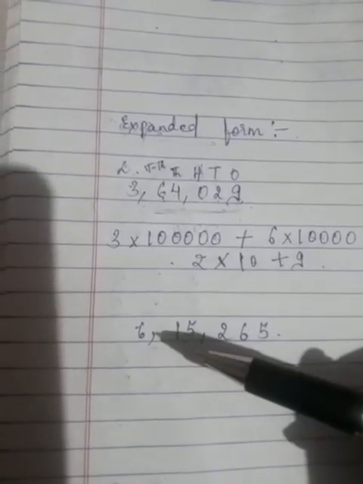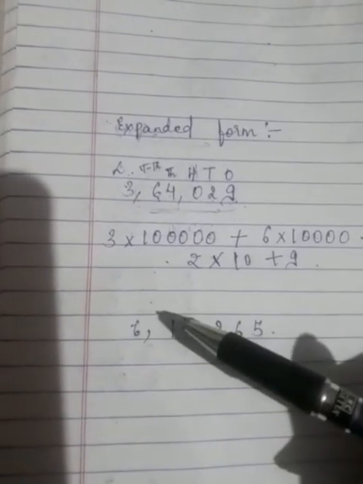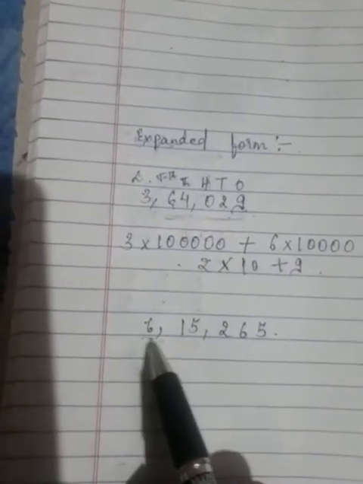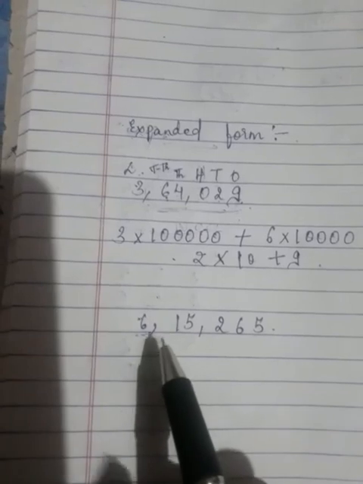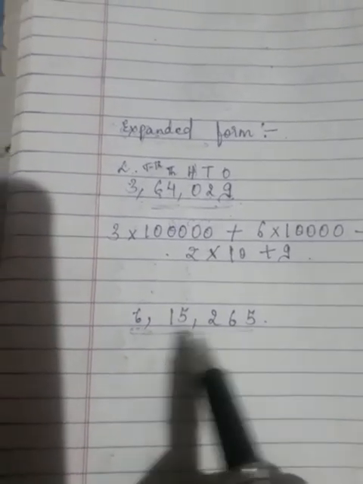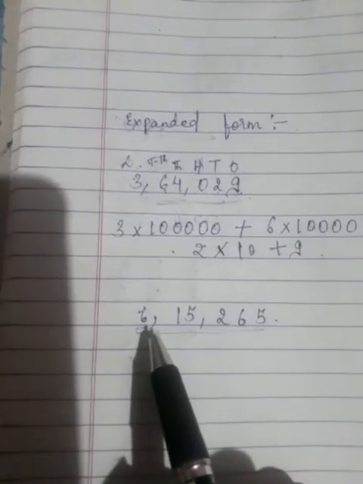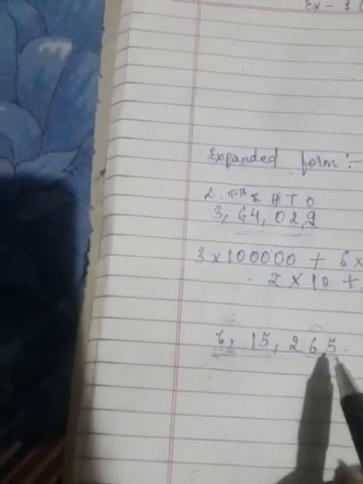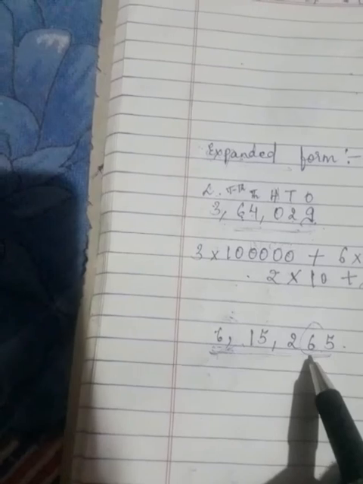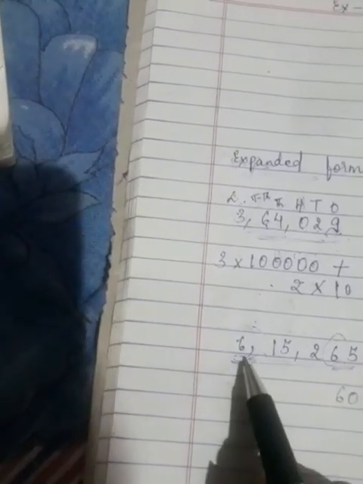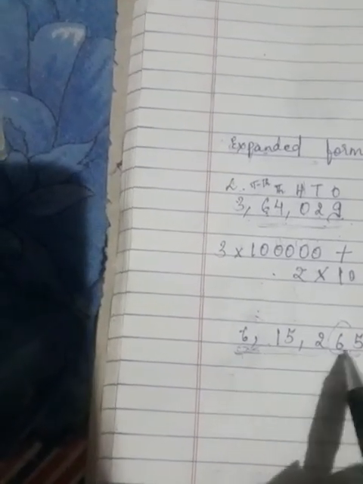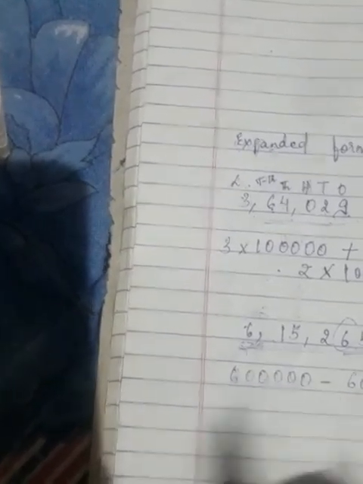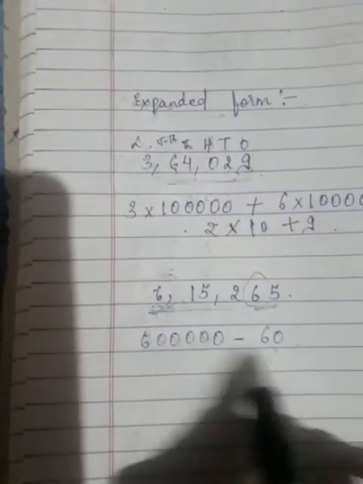Now if in a question it is asked to find the difference between the place values of a given digit, let's say 6, you have to find the difference between the place values of 6 in this number. You can clearly see that 6 appears 2 times here, this and this. So the place value of this 6 is 60, and the place value of this 6 is 6 lakhs. You have to simply find the difference between these two numbers.